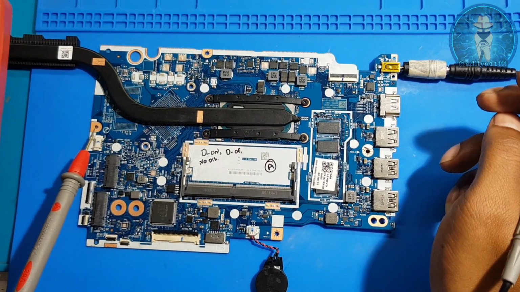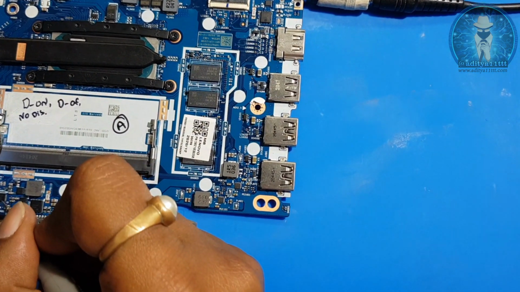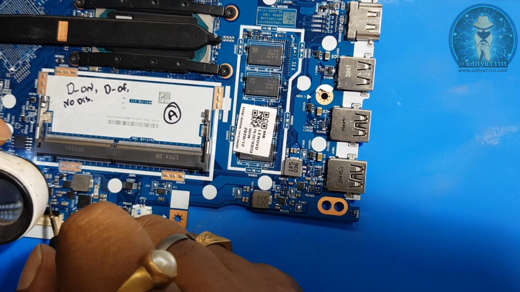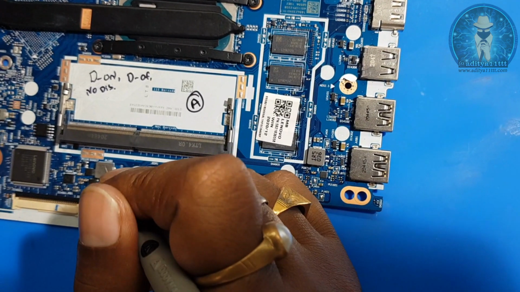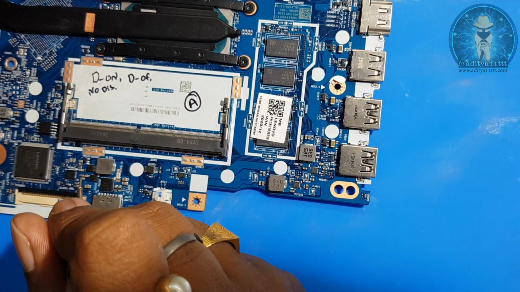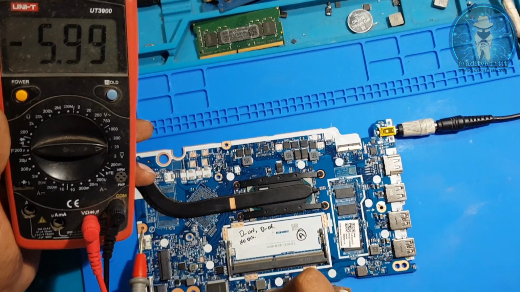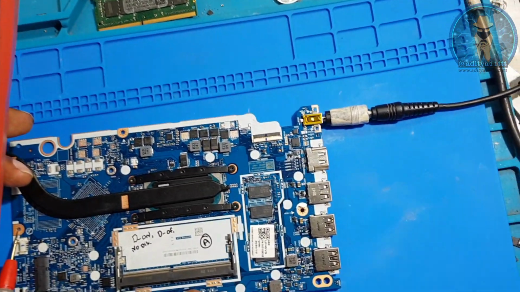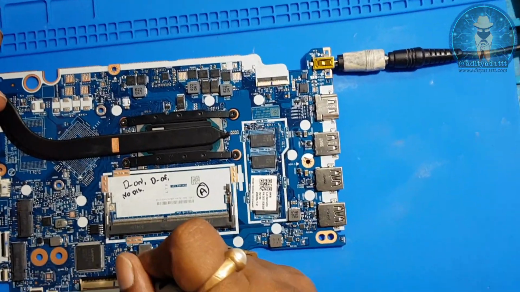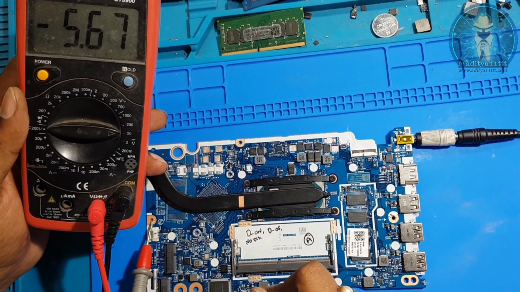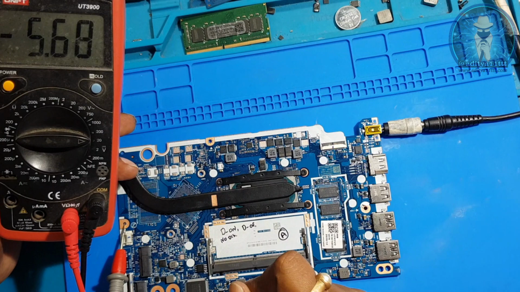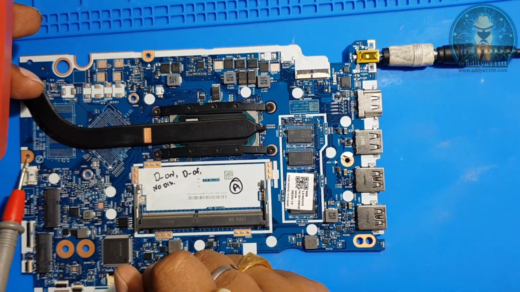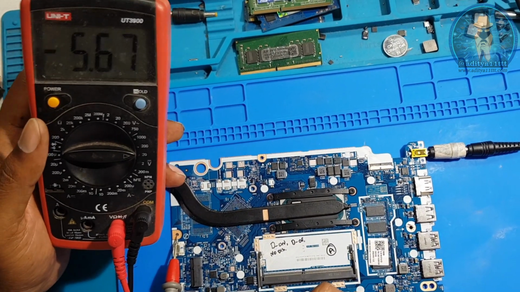pin number 24 is REGN. 24 or 25. Yeah, 24 is REGN. It's releasing 5.99 volt, and after that, where does that REGN go? BTST. Okay, 25. See on 25, 5.68, and on the other side 5.67. One side having 5.68 and the other side 5.66.